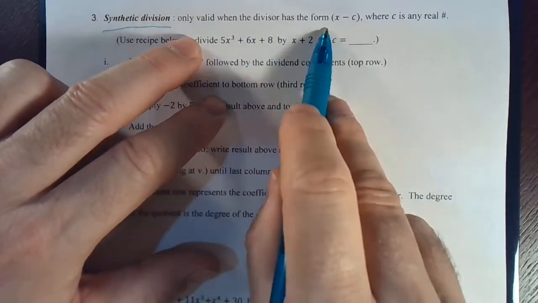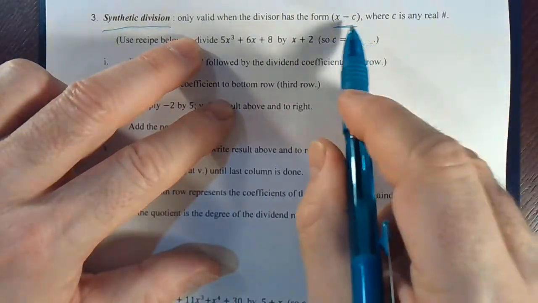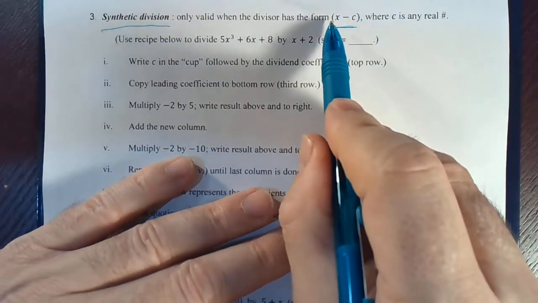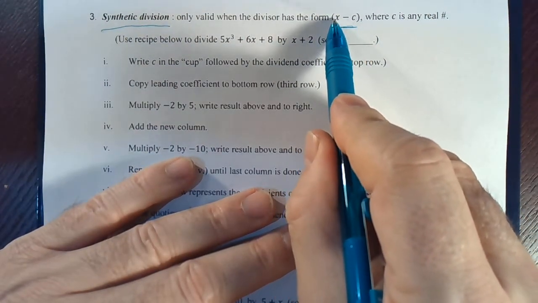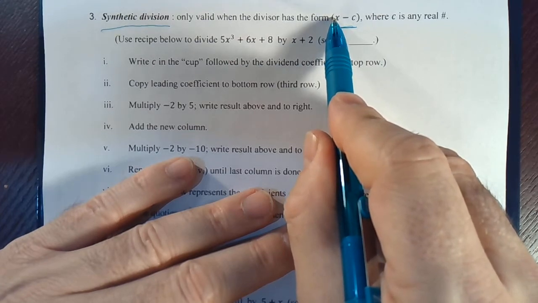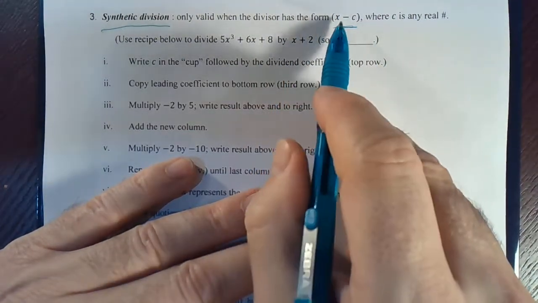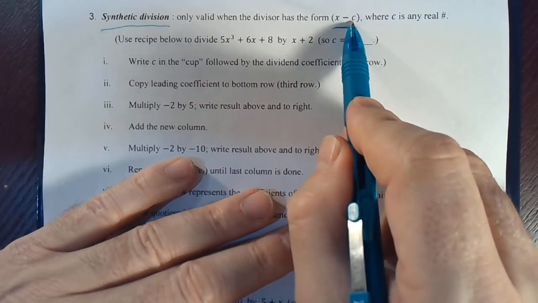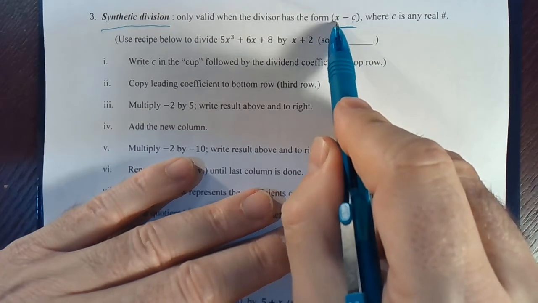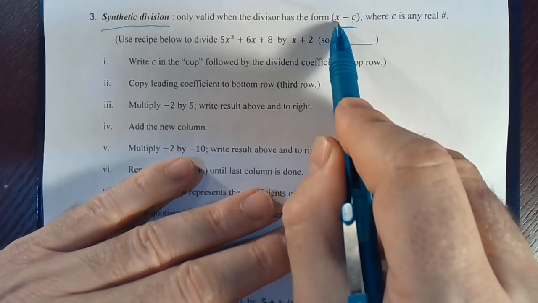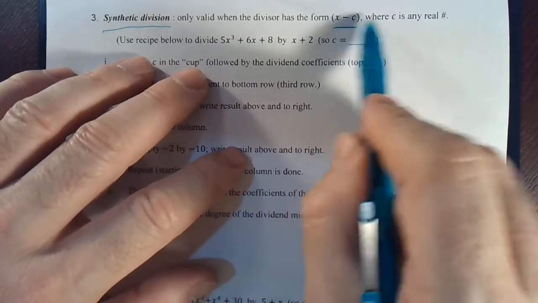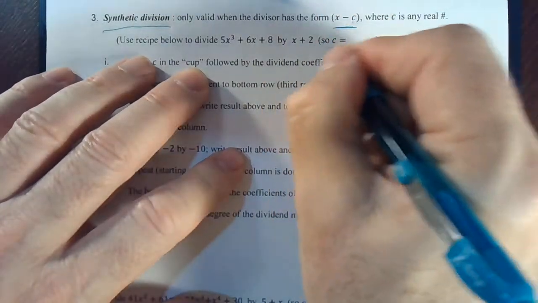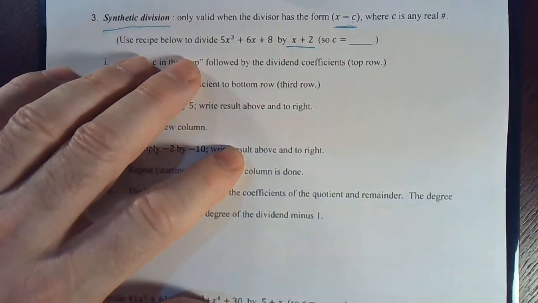It's only valid when the divisor has this form, x minus some constant. The constant c could be any real number you want. So in other words, if the coefficient of the x is something other than 1, we would have to do something else to make this work. So you want to get it to where you have a polynomial divided by x plus or minus a number. So it can't be x squared, it's got to be divided by x plus or minus c. Since c can be any real number, c could also be negative, as we're going to see in this case.